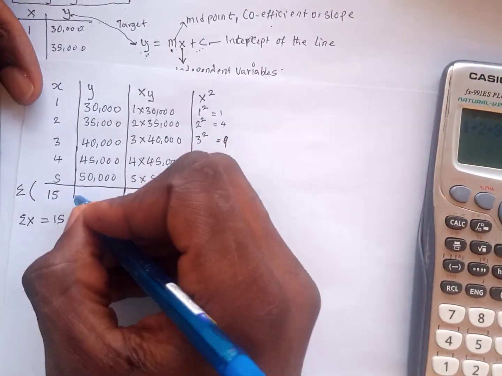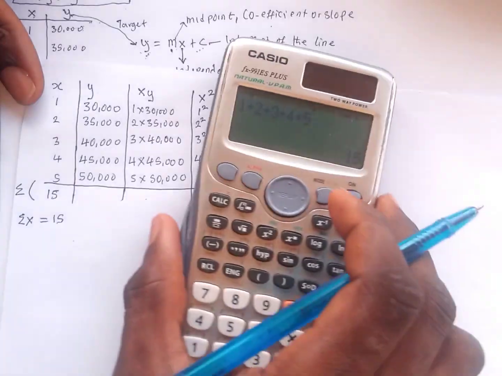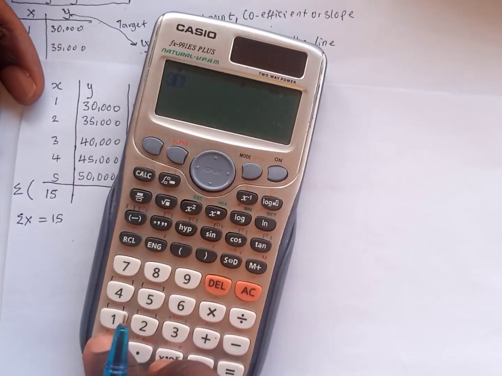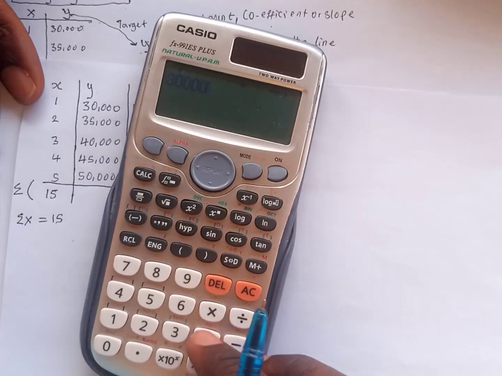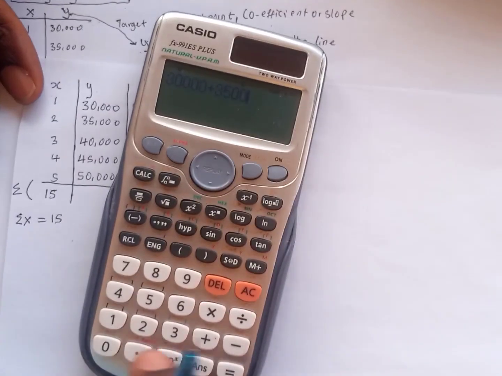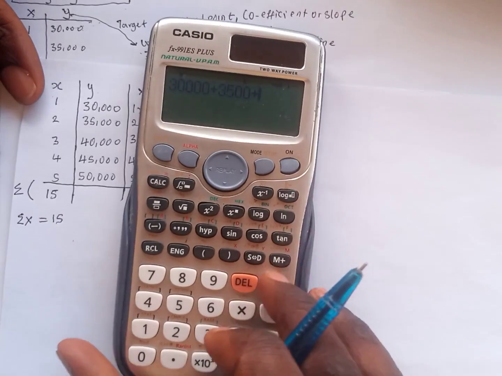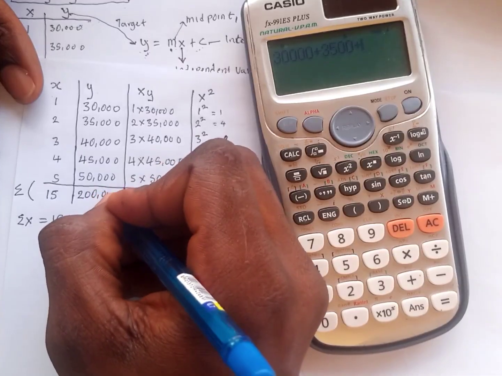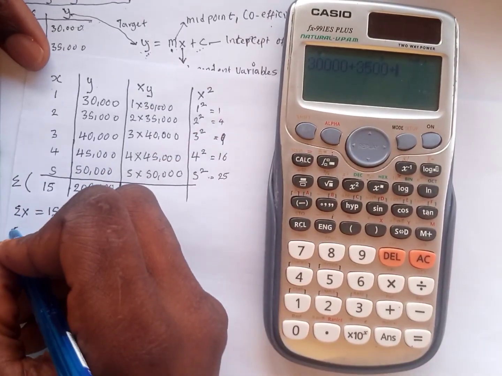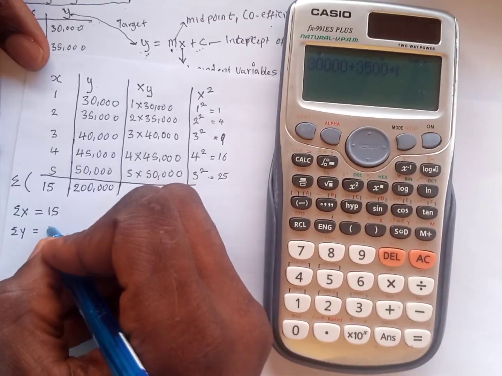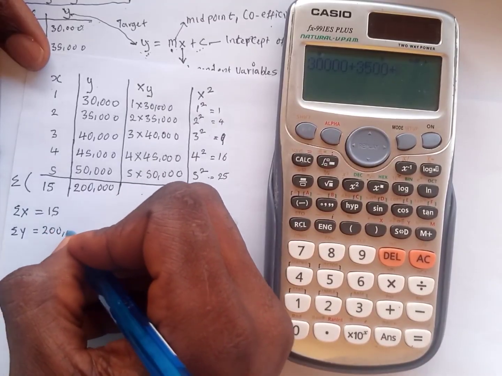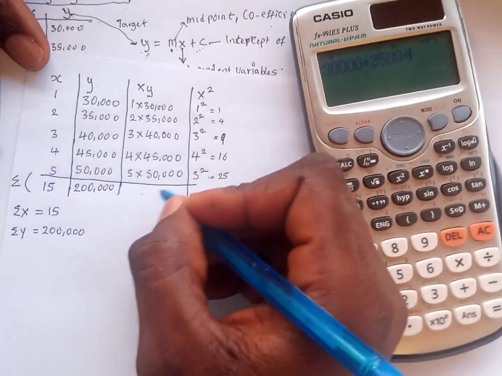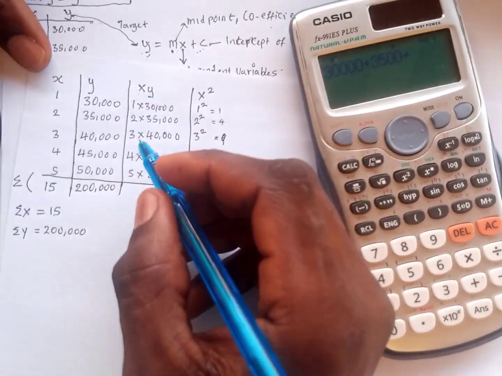And for the summation of y, we had 30,000 plus 35,000 plus, when you sum everything, this should give you 200,000. So we have the summation of y is now 200,000.